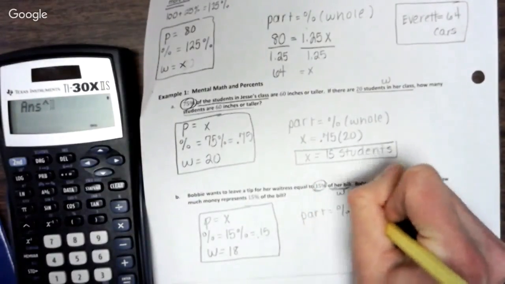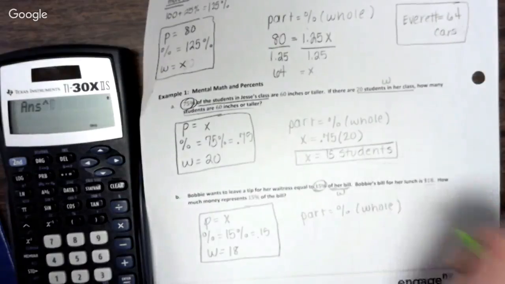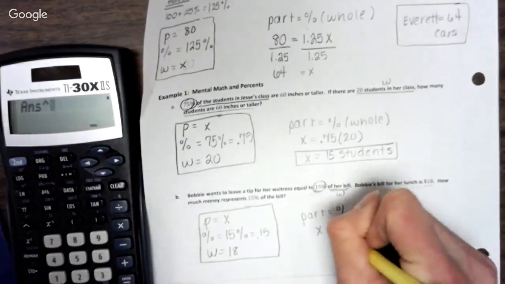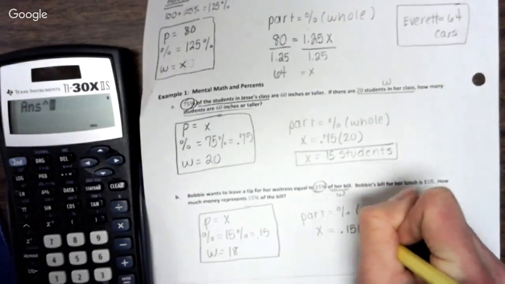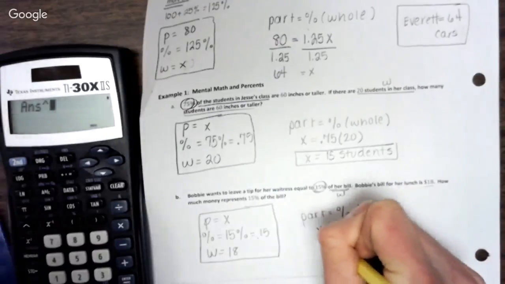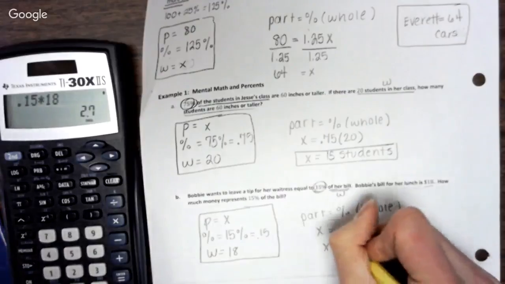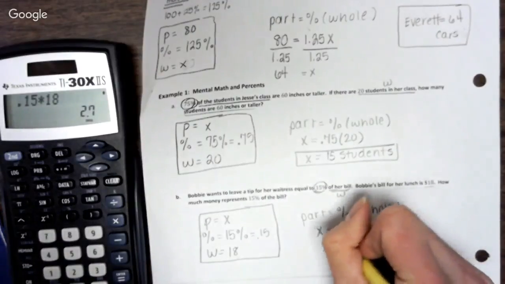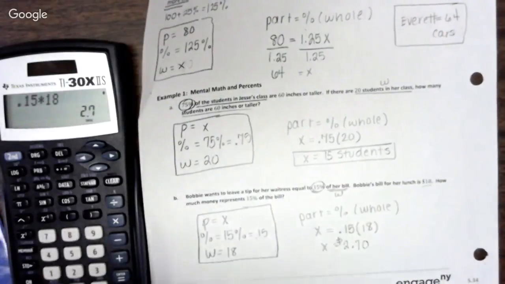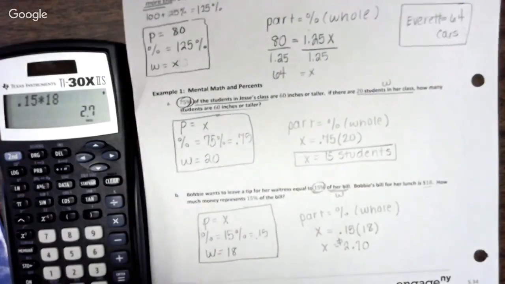Part equals percent times whole. So our part is x, 0.15 times 18. So 0.15 times 18 is 2.7. And we're talking about money, so make sure you add that extra 0 on there. It would be $2.70.